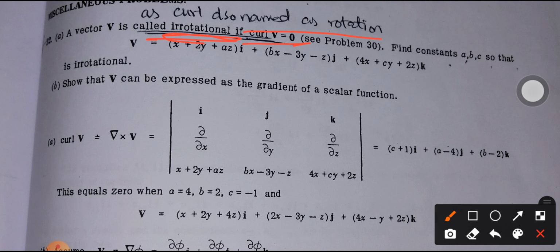So find constants a, b and c so that the given vector v is irrotational. Irrotational means its cross product, or the del cross v, must be 0. So here we have defined the del cross v.